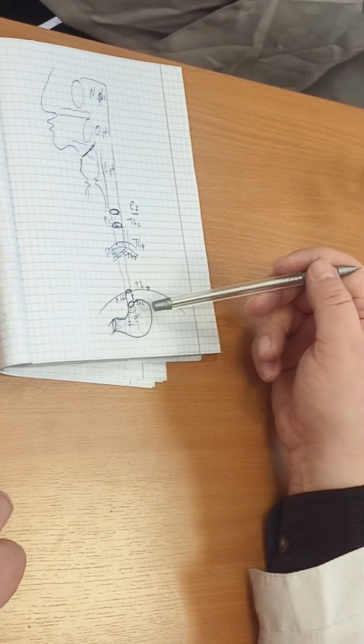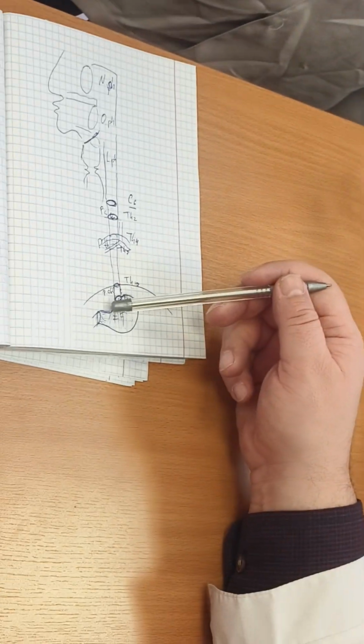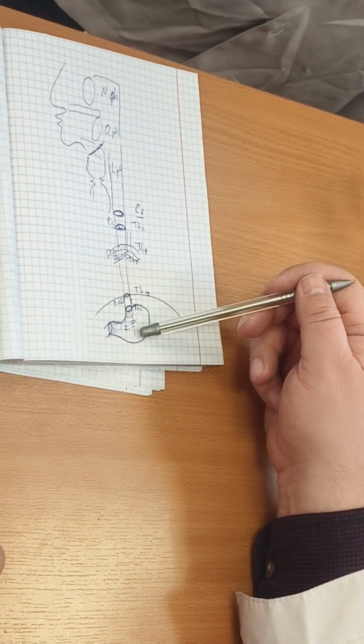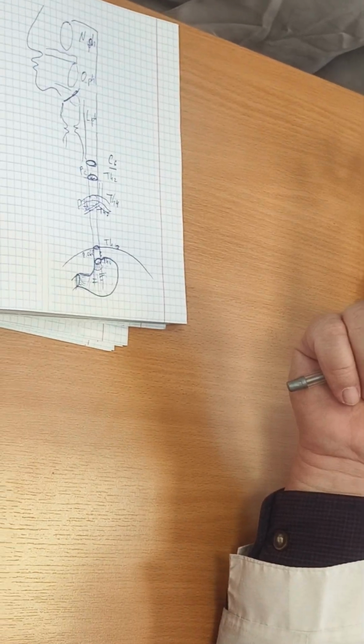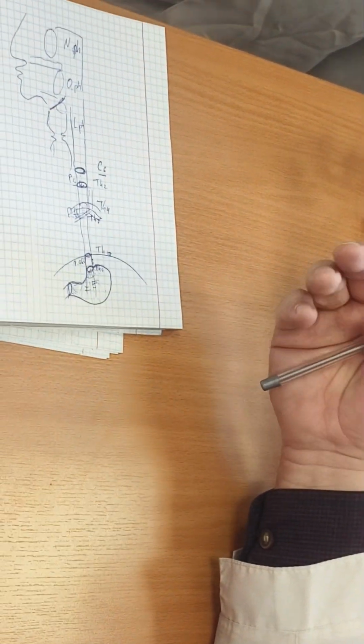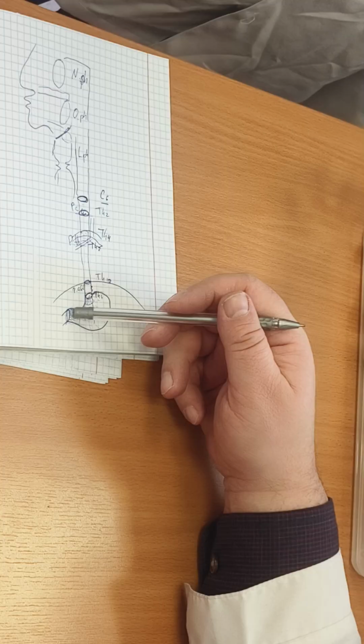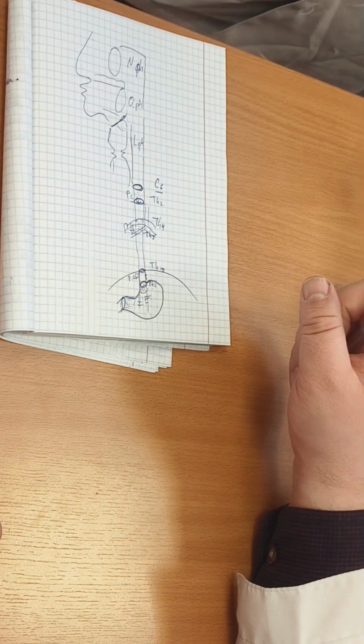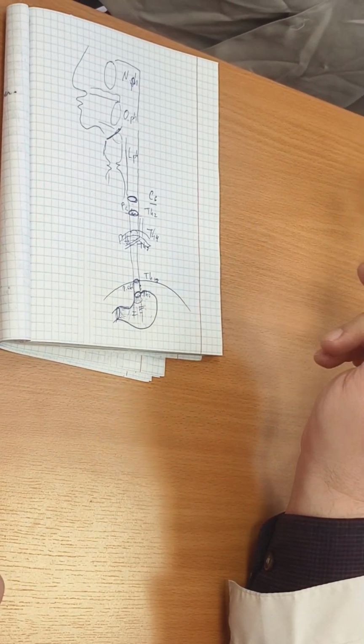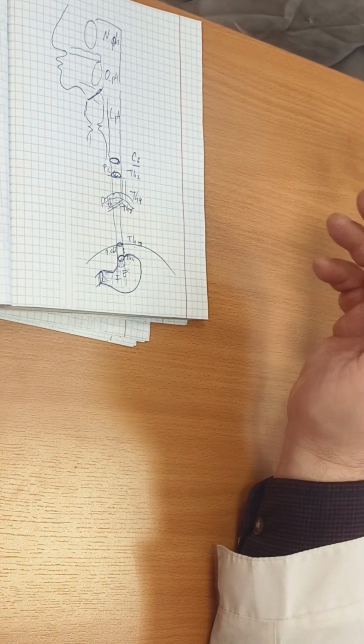That is why only cardiac and gastric glands have two types of cells, both chief and parietal, and pyloric glands only have chief cells. What else? Topography of the stomach.